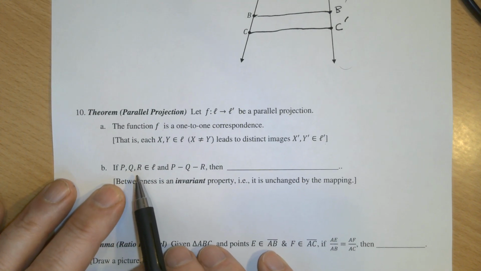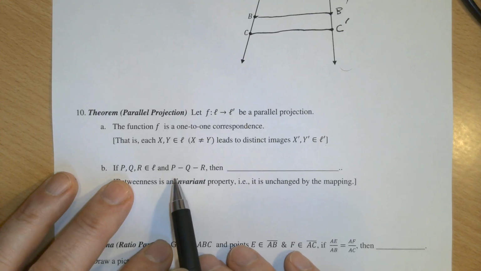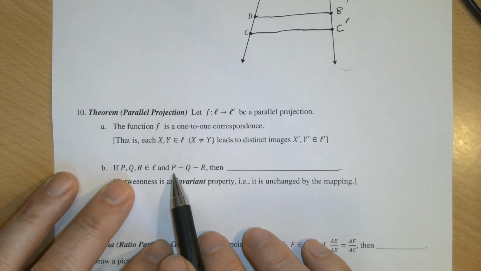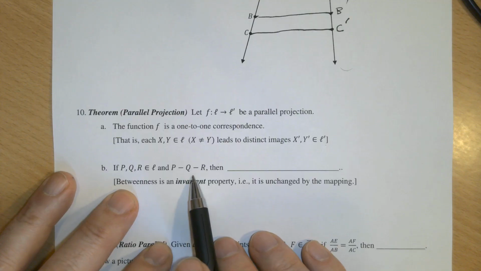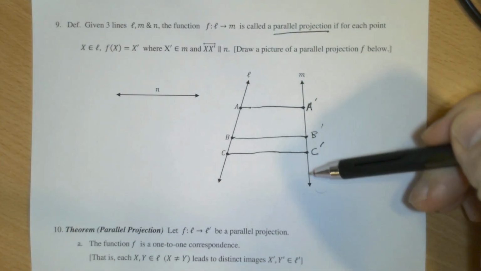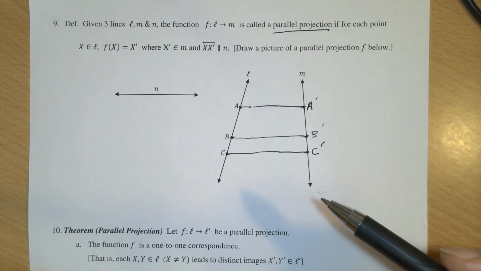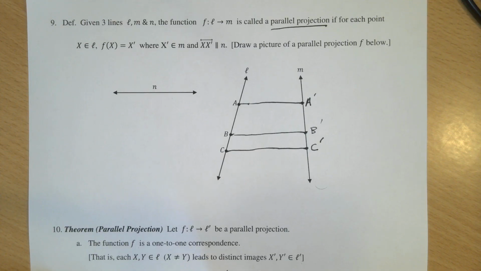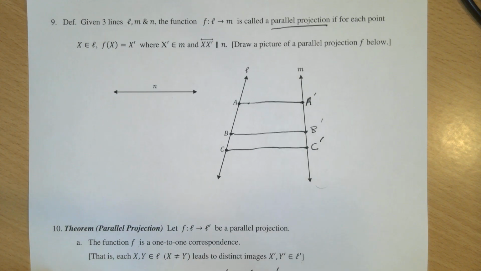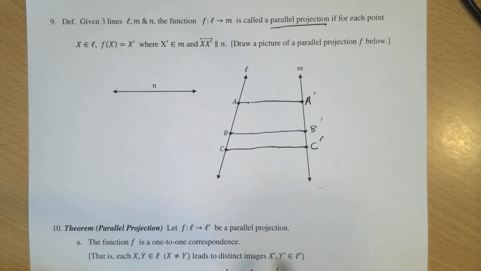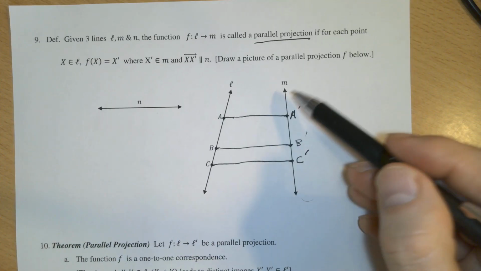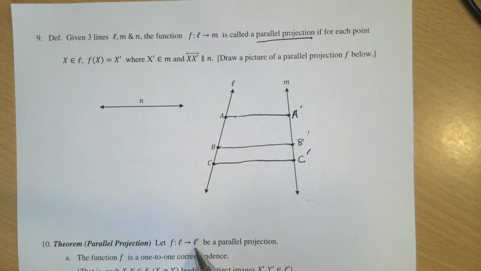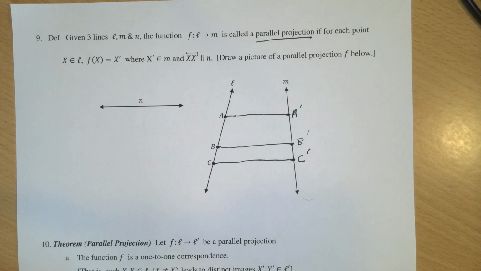If P, Q, and R are 3 points on a line, and we'll say that Q is in between P and R, well, that tells us that on the projected line, where we're going to have a P prime, Q prime, and R prime, they're going to be in the same order as this. We're going to have Q prime in between P prime and R prime on the line, let's see, what did I call? Over here I called it on the line M, but here I called it on the line L prime, so I'll call it L prime there.